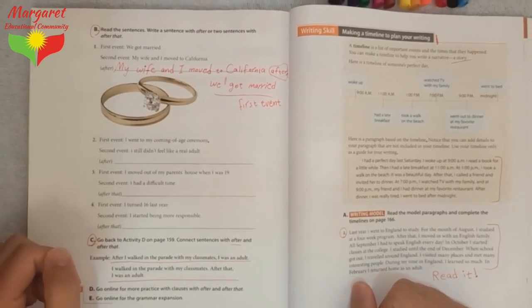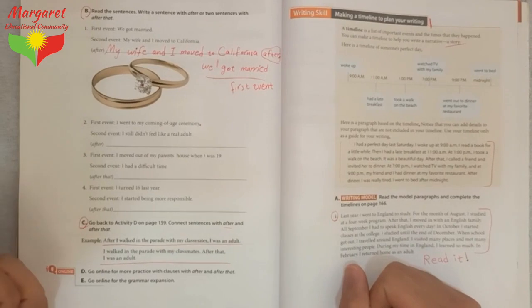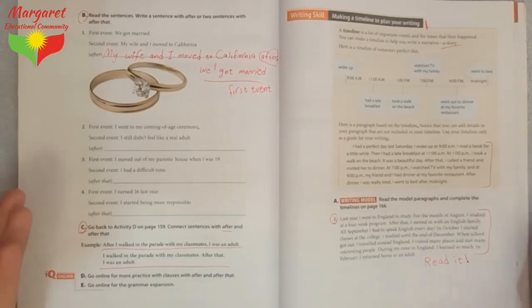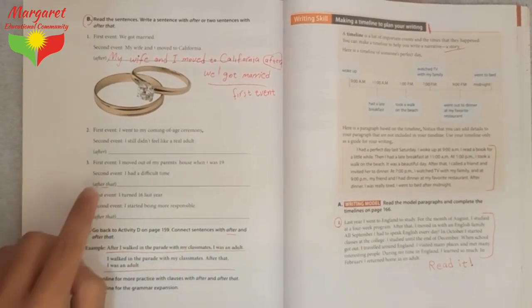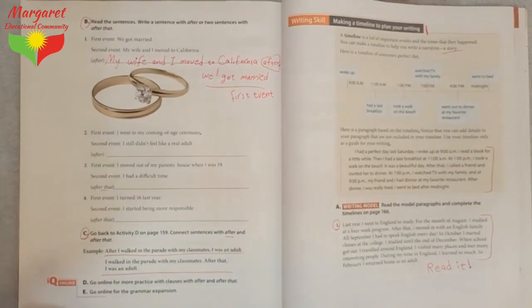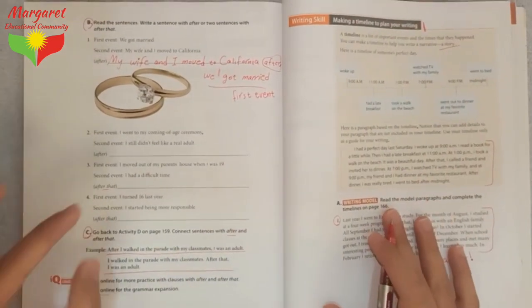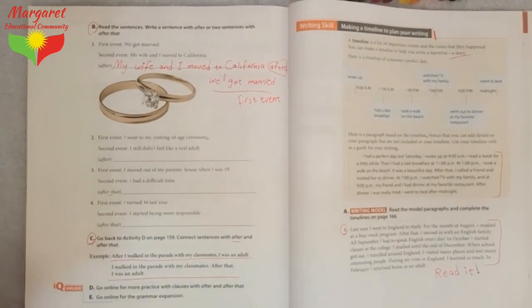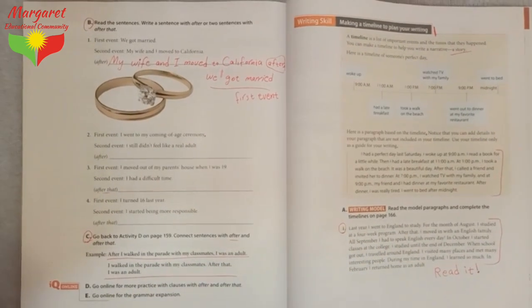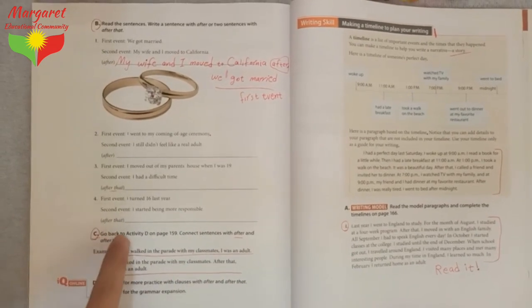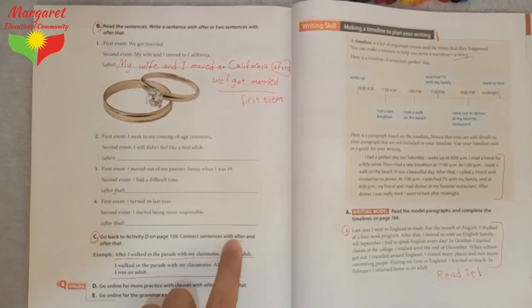The second event is just like the first one. The third event is just like the first one. Your job is to find the position: use after that before the second event, and use after before the first event. That is the whole idea of this exercise. I will not do these because I want you to practice it, and you let me know if you have any problems with this one. And activity C says go back to activity D on page 159. Connect sentences with after and after that.